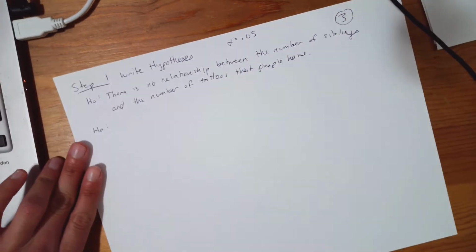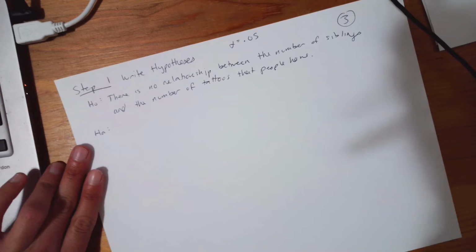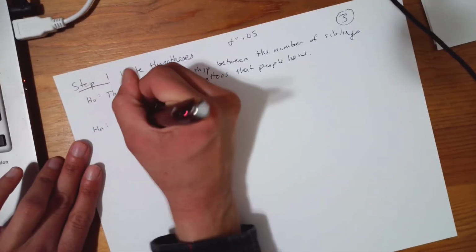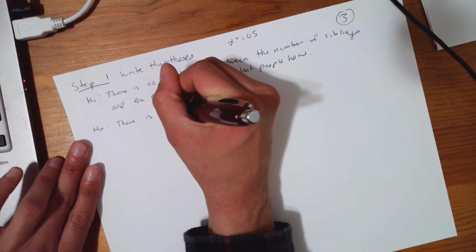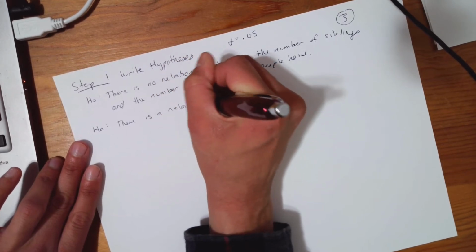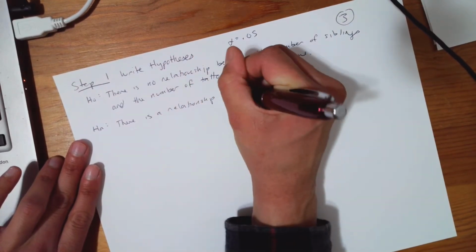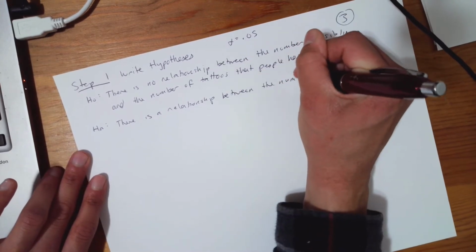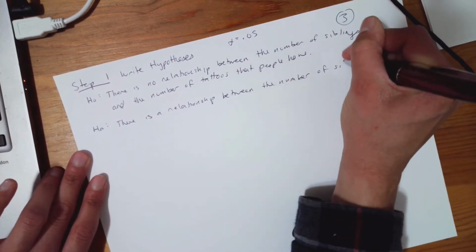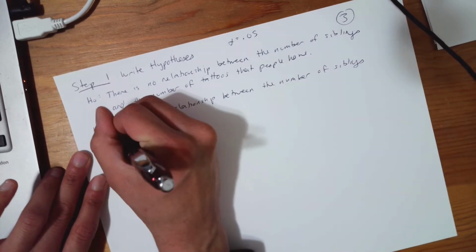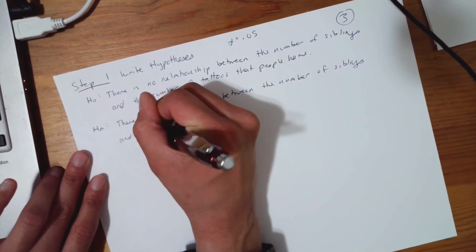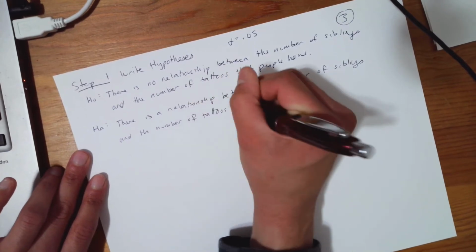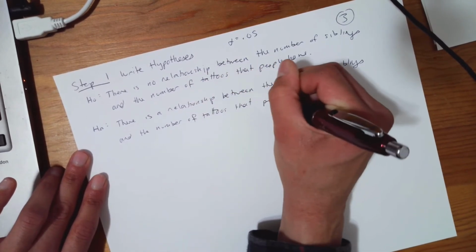Our alternative hypothesis is that there is a relationship between these two variables. So our alternative hypothesis is that there is a relationship between number of siblings and the number of tattoos that people have.